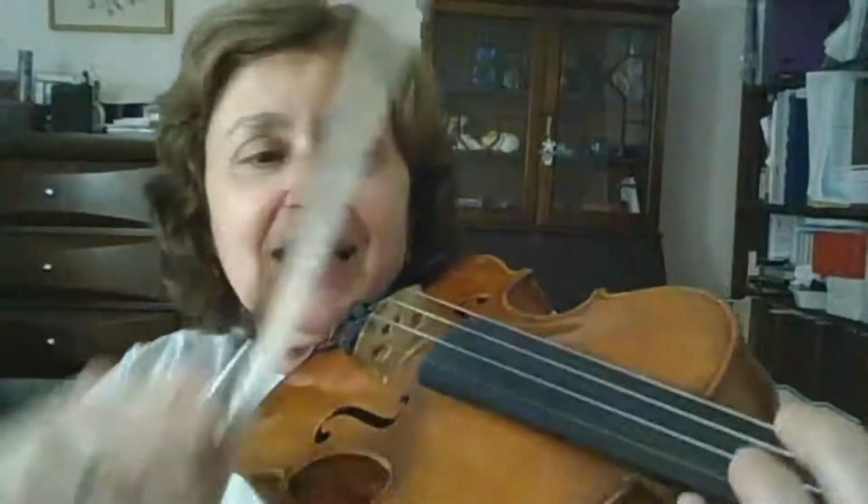Another thing I like to do, which I really have fun with, I like to play double stops. And I listen. Here's the 5th, D and A. And if I put first finger on the D string with A, ooh, that's very out of tune.